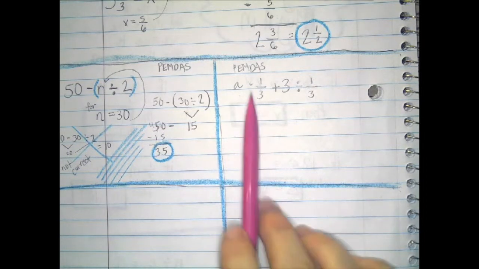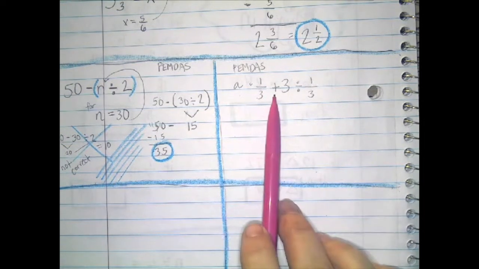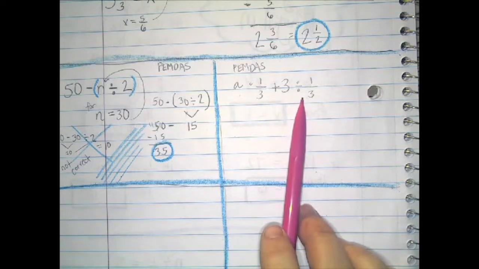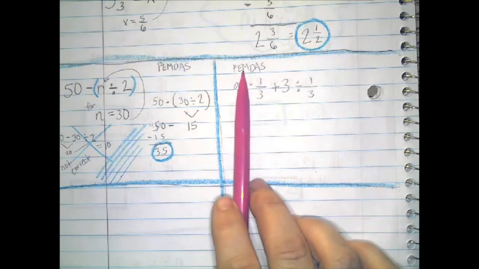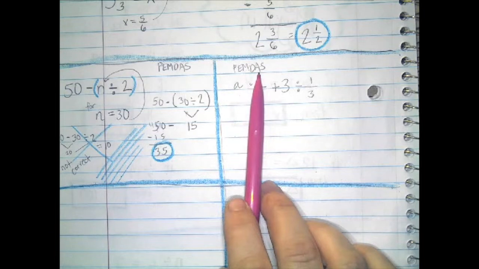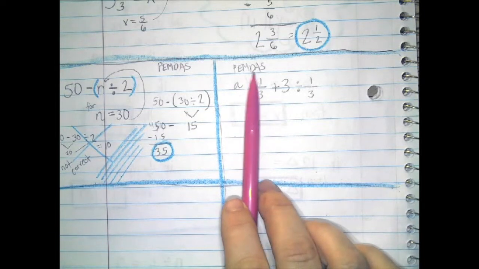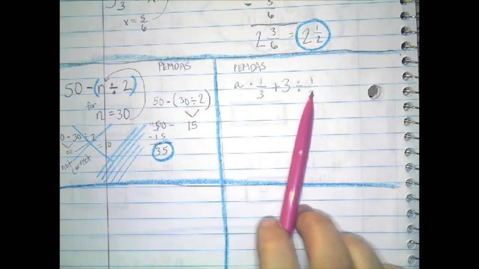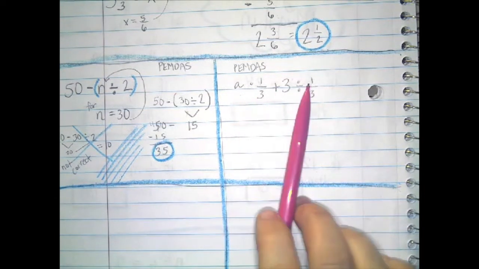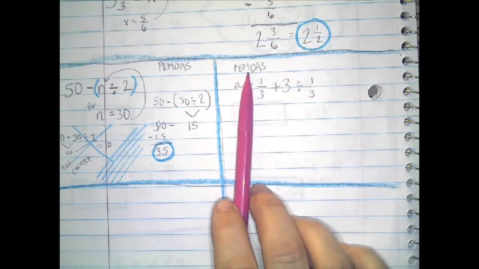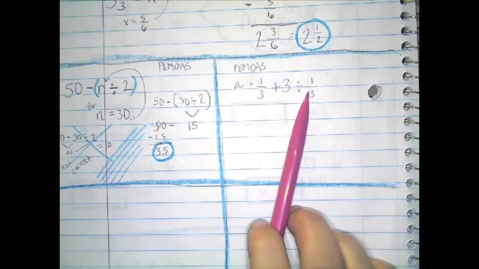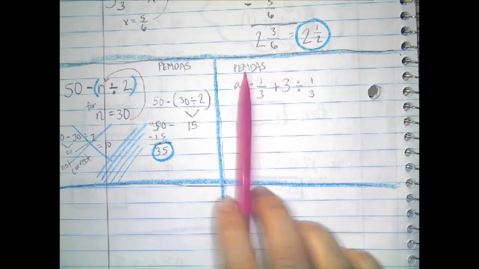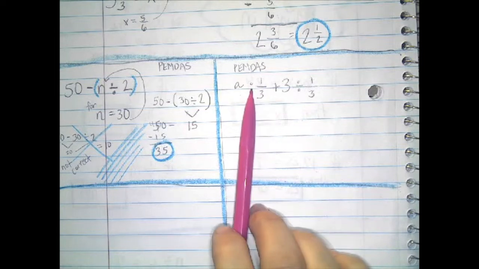Let's locate the 3 different operations. Starting from left to right, we have multiply, add, and divide. So over here in PEMDAS, I had an M, the A, and the D. I have an M-A-D. It's MAD right here. Okay? Which one of those should come first? Multiply, add, or divide? Multiply.